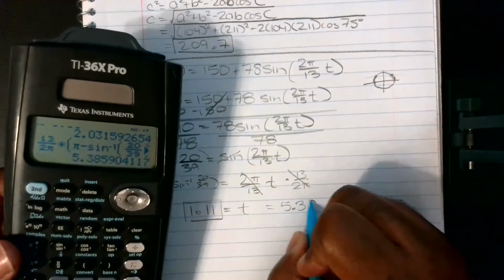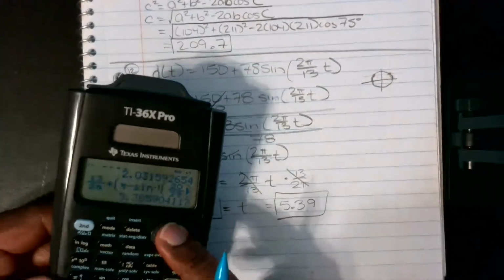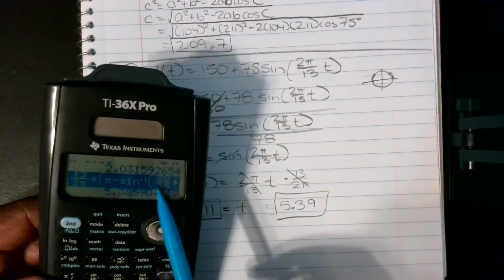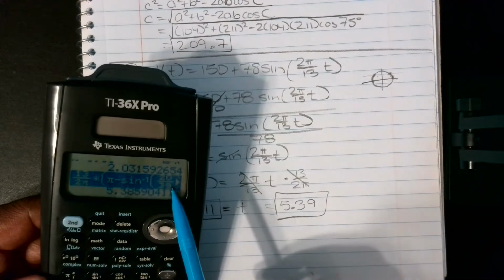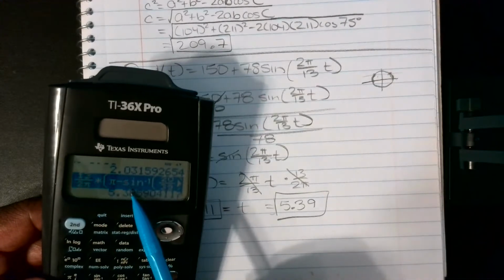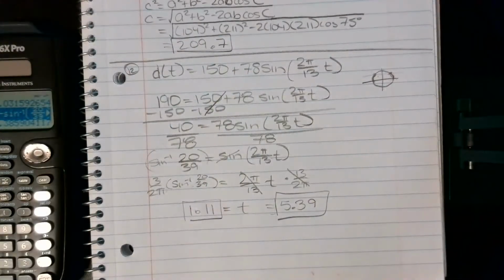I went back up and I just put in pi minus arc sine of 20 over 39, and then 13 over 2 pi times that. I feel that's confusing, but this is the answer.